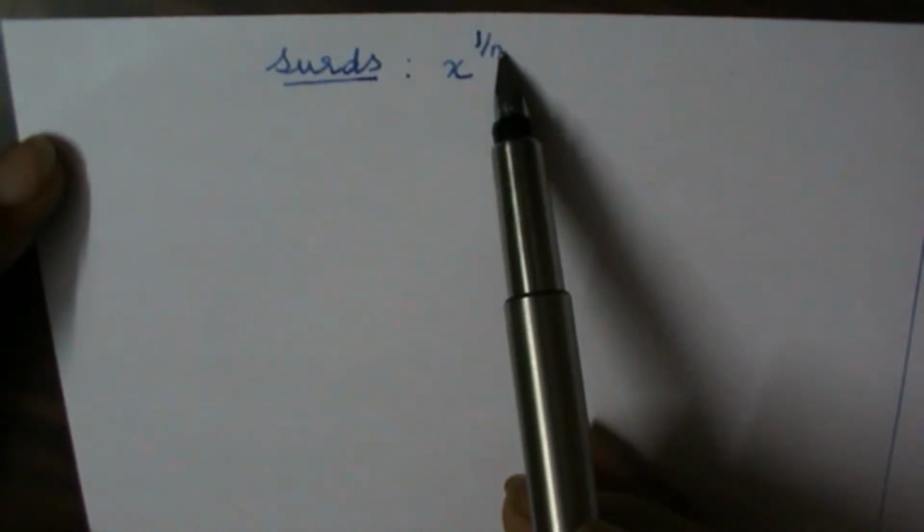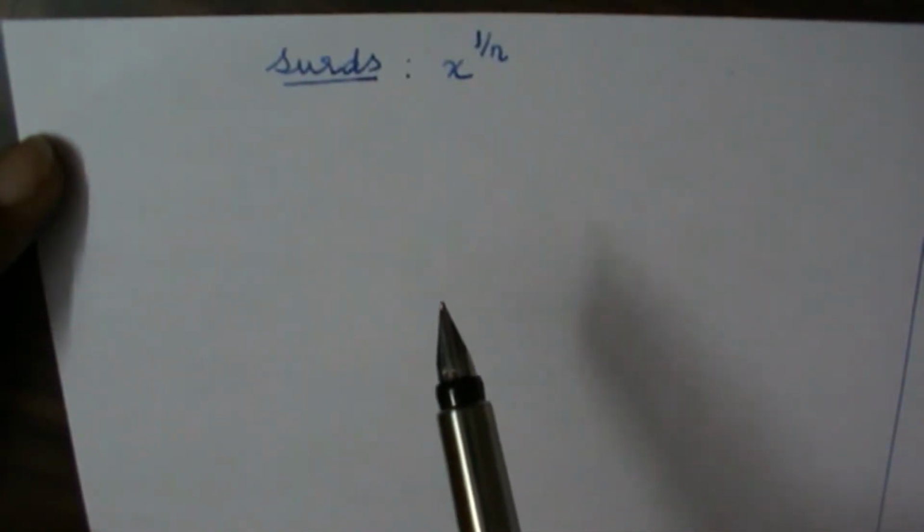We are coming to another concept, which is surds under irrational numbers. If x is a positive integer and n is a positive integer, then x to the power 1 upon n is called a surd.